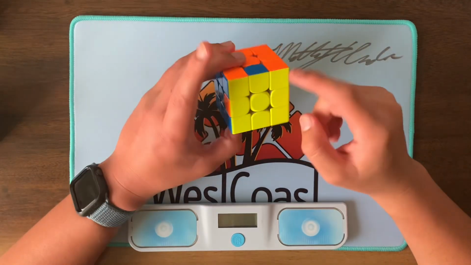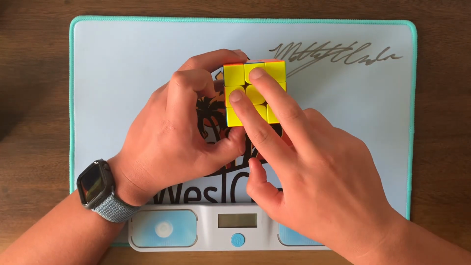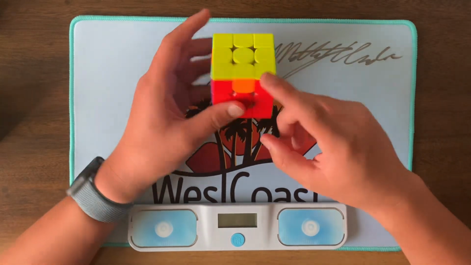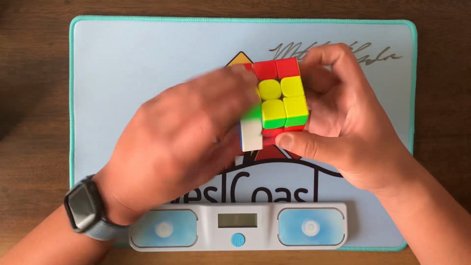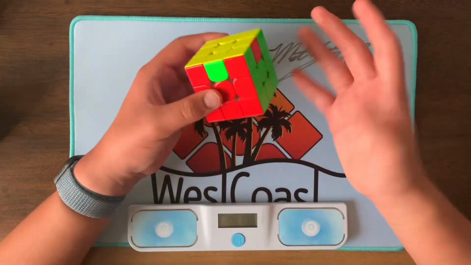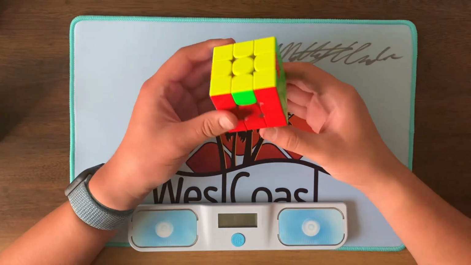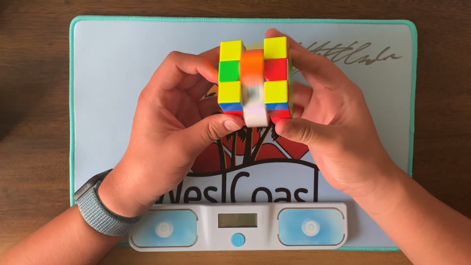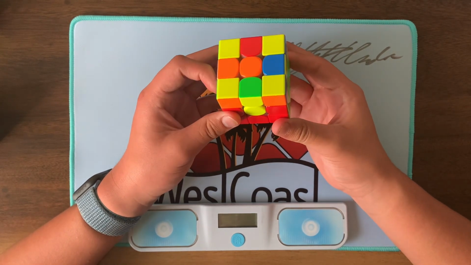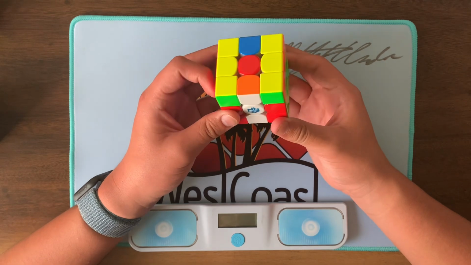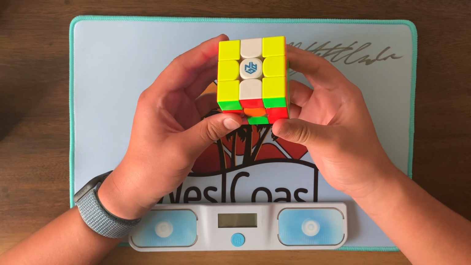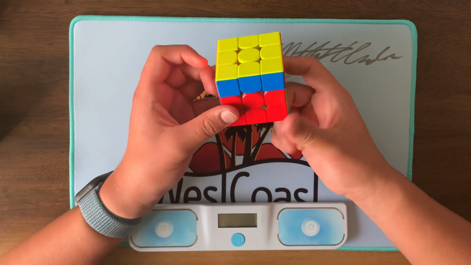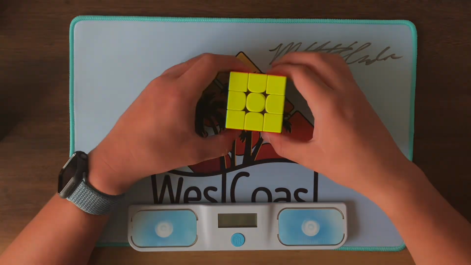This case is similar. These two pieces need to switch, and these two. You can do the U perm and then solve it. But if you want to get ahead, you can do this algorithm, which goes like this: M prime, U prime, M2, U, M2, U prime, M prime, U2, M prime, M2 prime, and then U prime.